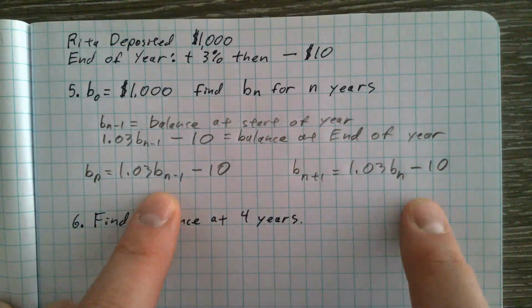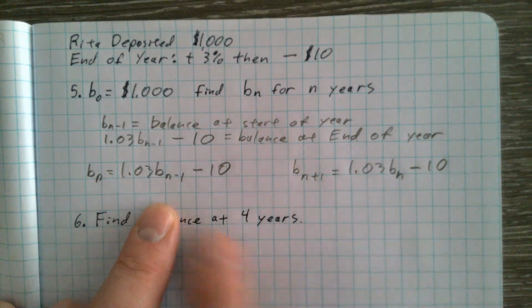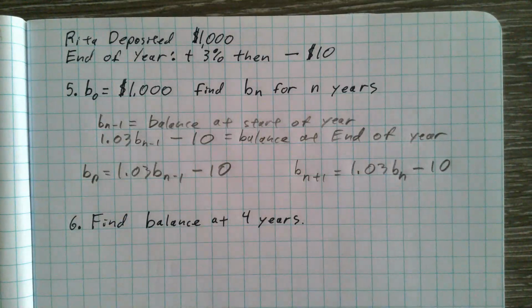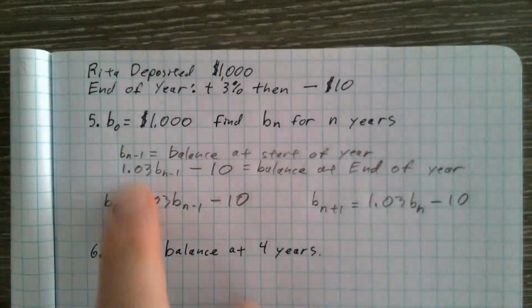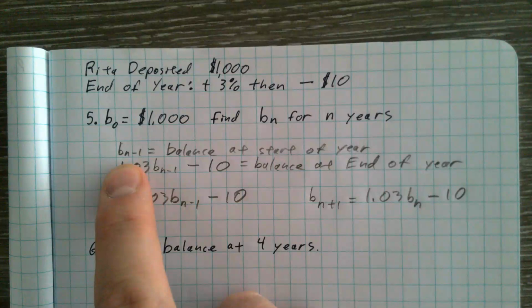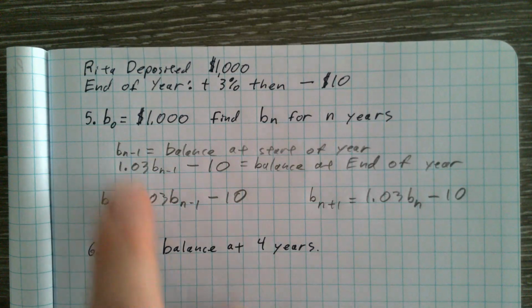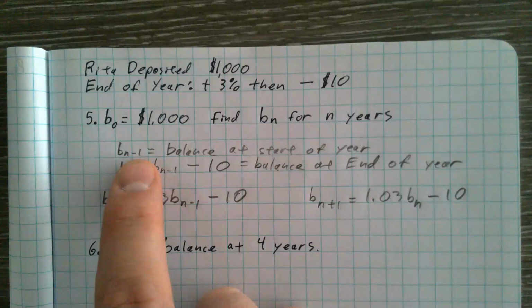For mine, I determined my starting place as the 0, right? So that's where this came from. All right. Does that make sense? Yeah, because balance at the start of year 1 is B_{1-1}, which is B0.